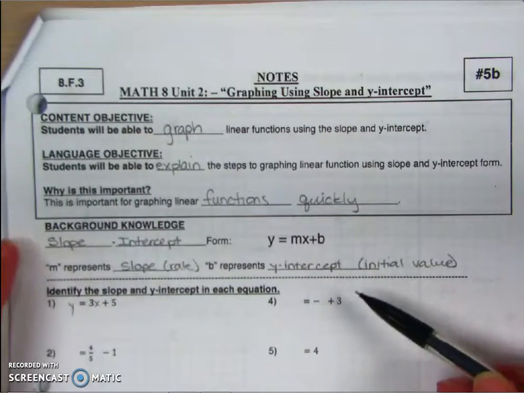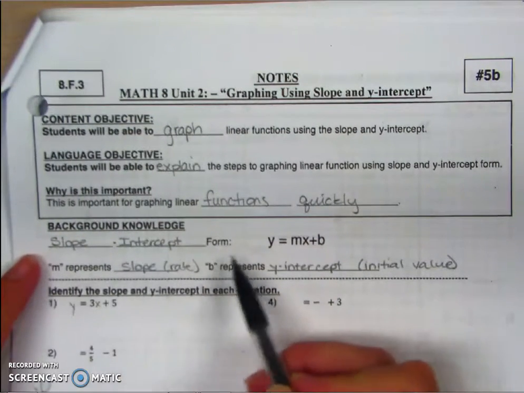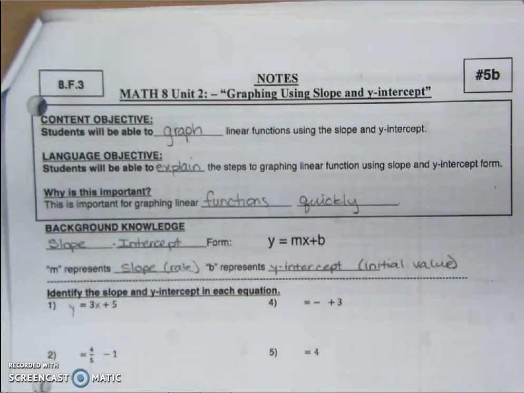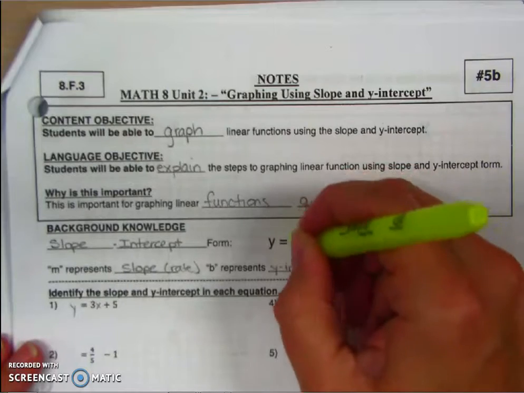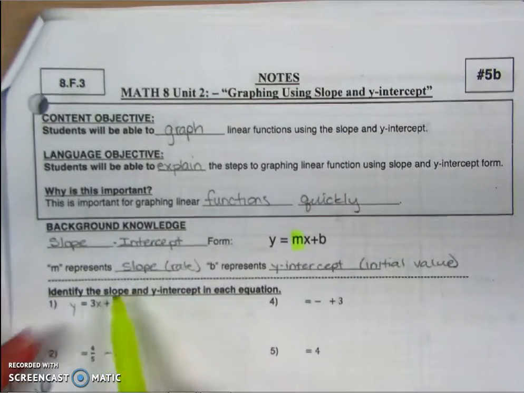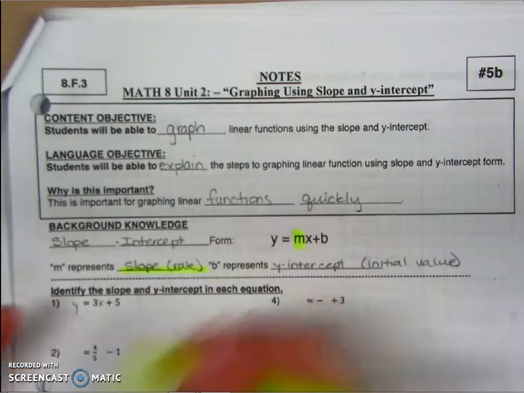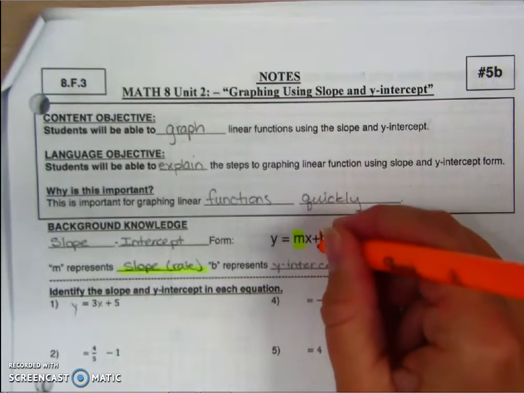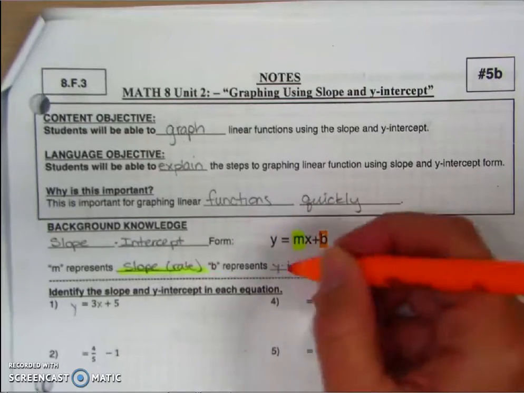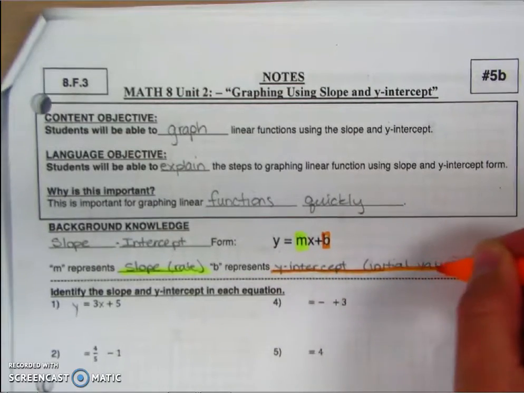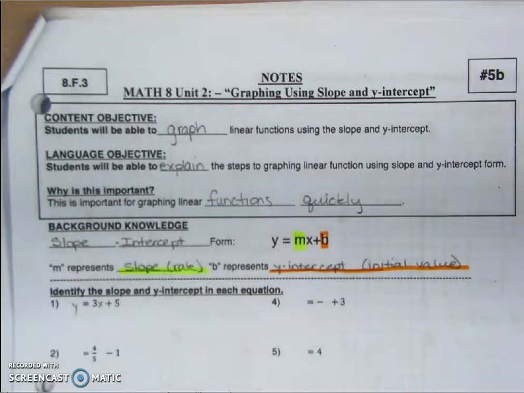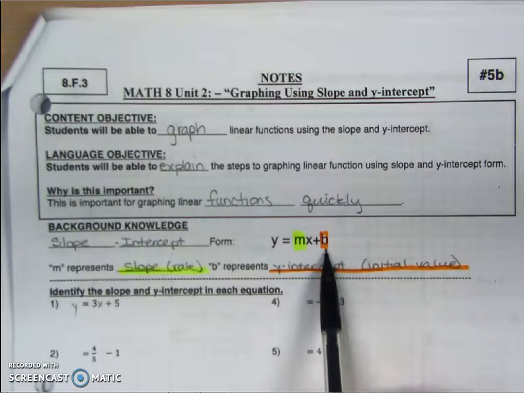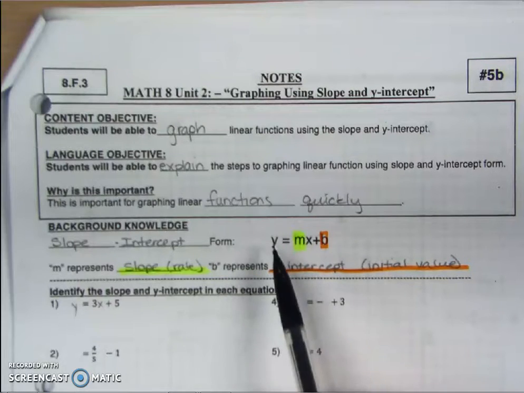All right, so a little background knowledge. This is called slope-intercept form. Get this, because we can see the slope and the y-intercept. So slope is right here. Remember, that's m. M represents the slope or the rate. And the y-intercept is the b right there, which is the initial value, or where x equals 0. So it's called slope-intercept form because it shows you the slope and the y-intercept in the form of the equation.